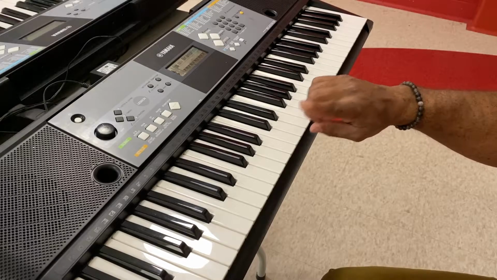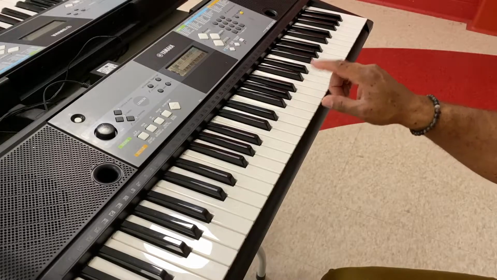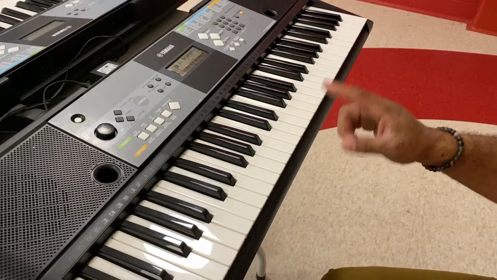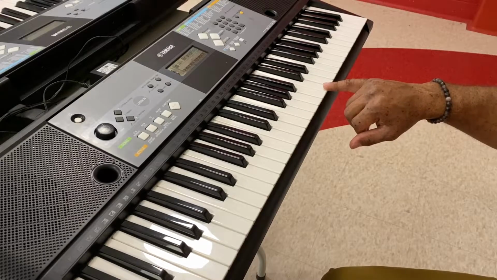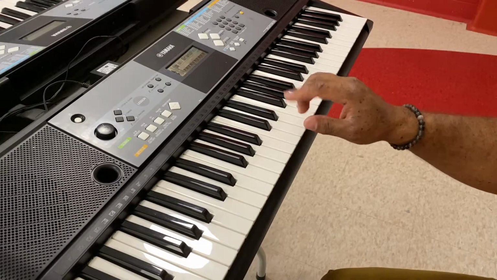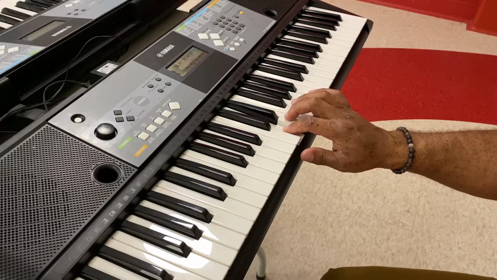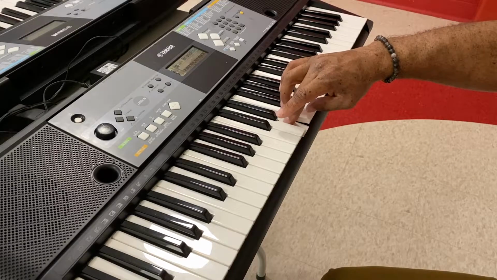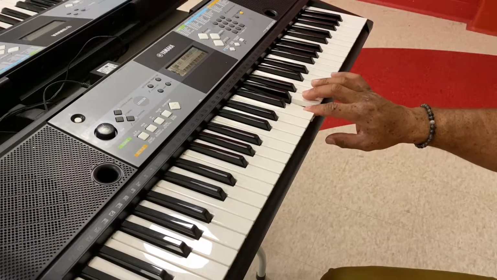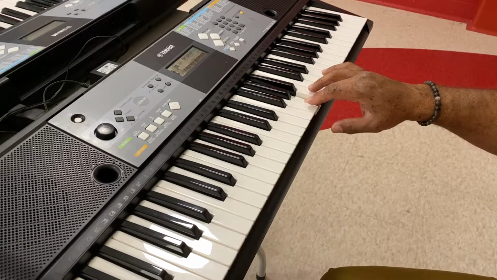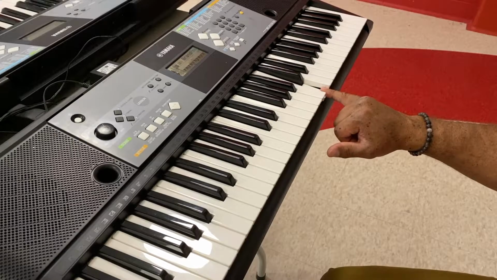Now, this is how smart you are. I didn't even tell you that the rest of the numbers were 6 and 7. You didn't even know it because you know what comes after 5, which is 6 and 7, and we start back over again at what? 1. That's right. So I'll do it again. 1, 2, 3, cross under, 4, 5, 6, 7, and then back to 1. Very good.